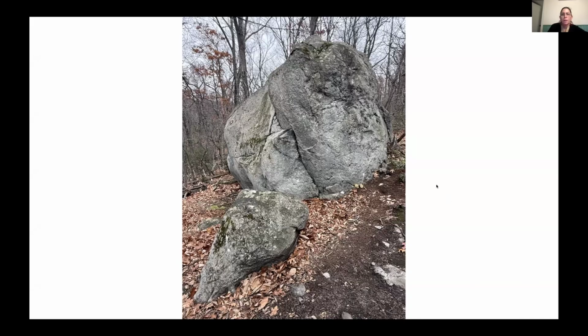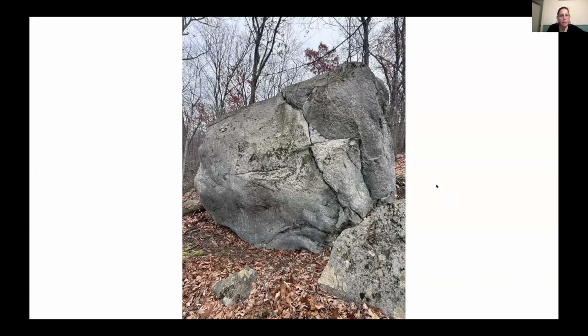But anyway, I live in the Hudson Valley. I think there's someone else here who lives in the Hudson Valley. Kingston, right? So we have glacial erratics here, and I've been really interested in working with them.